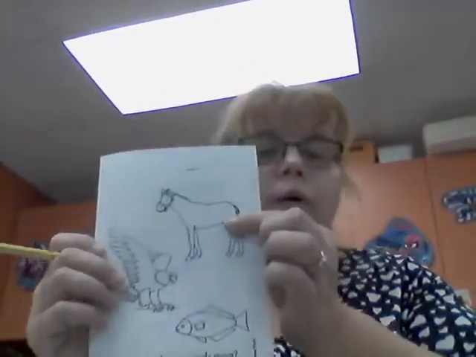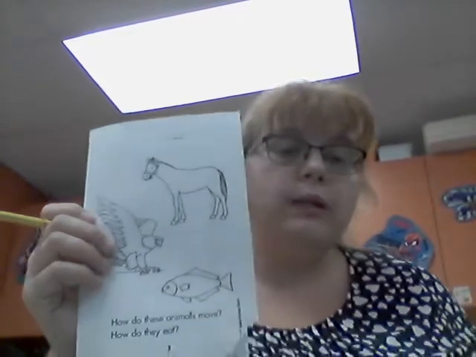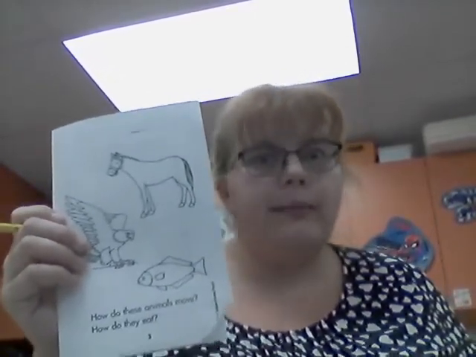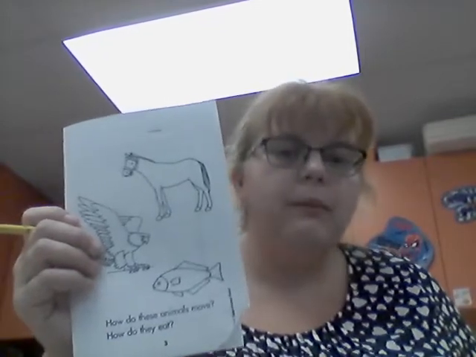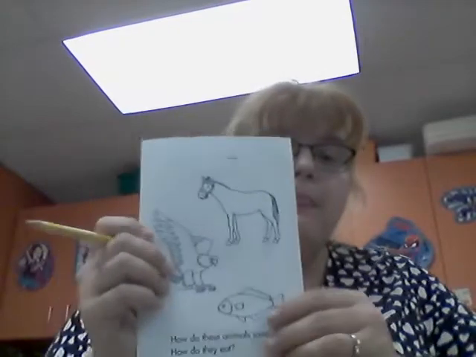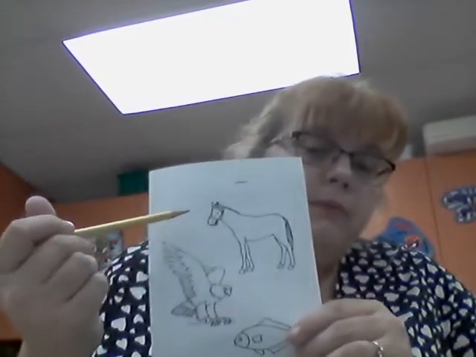Then how do they eat? Well, a horse eats oats. Also, it eats sugar cubes and apples. Sugar cubes are like candy bars to horses. They can eat them, but if they get too many of them, they could get a stomach ache. But they eat through their mouth.